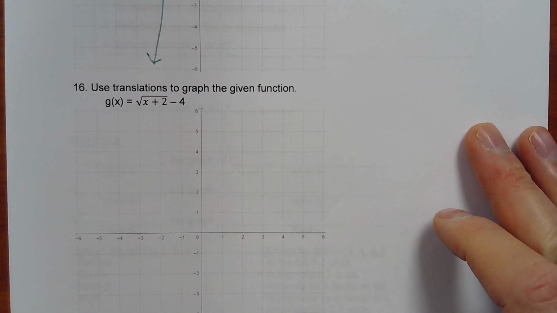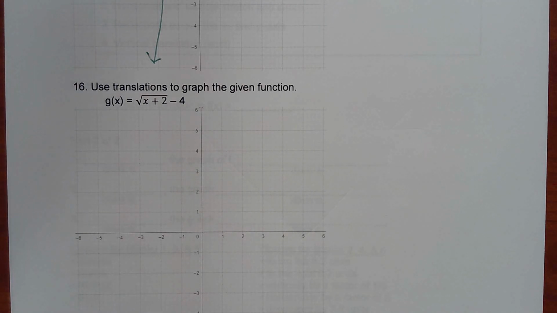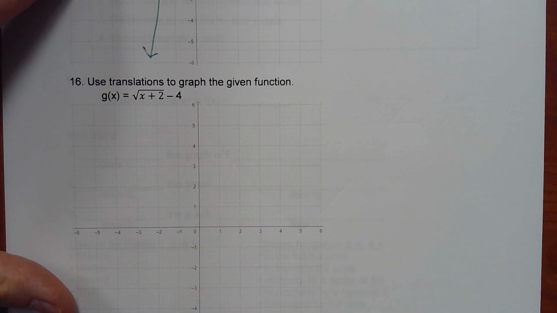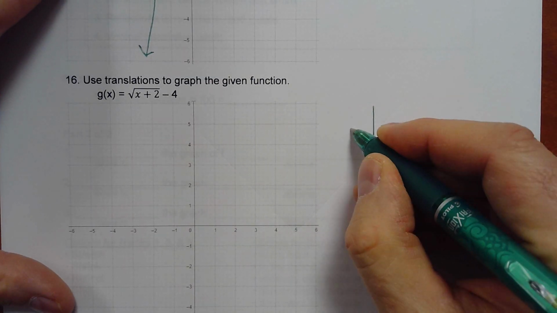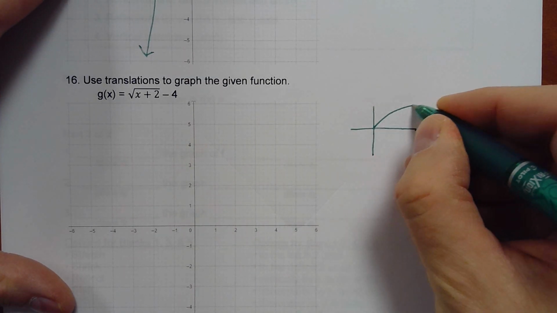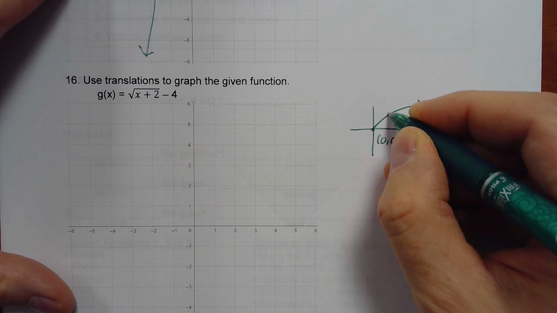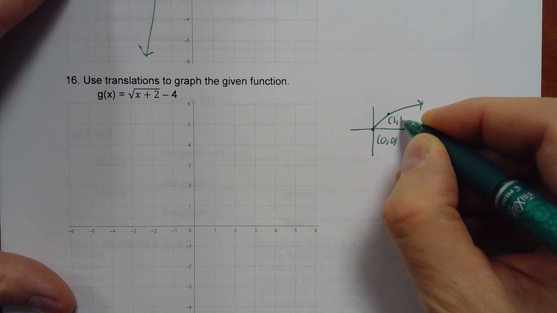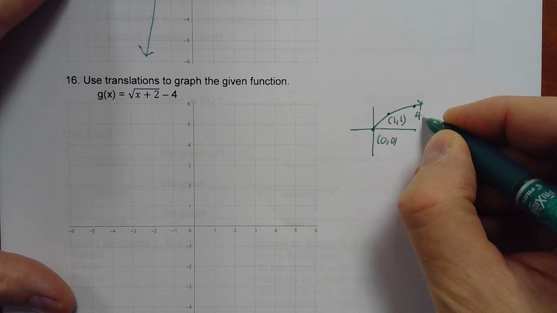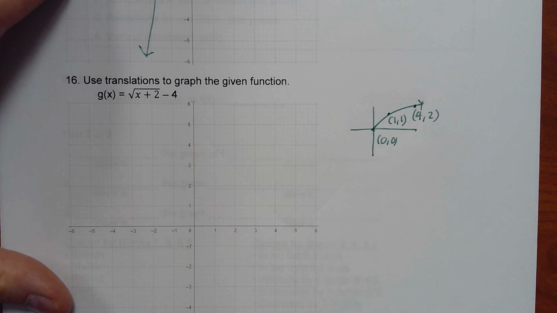All right, let's take a look at number 16. So we are playing with our square root function again. So let me just draw it over here. Again, just following some points here. And let's see what happens here.